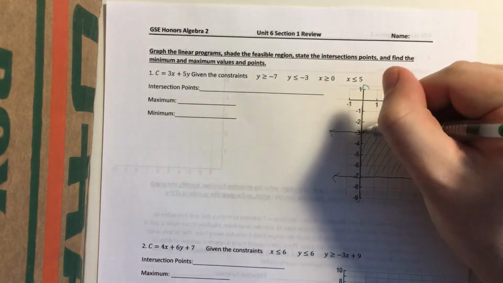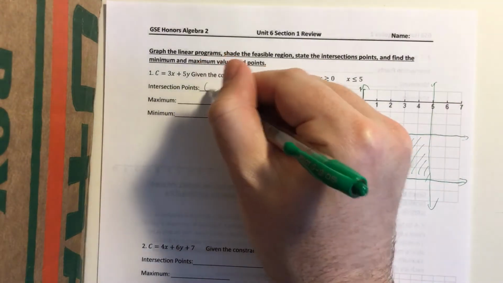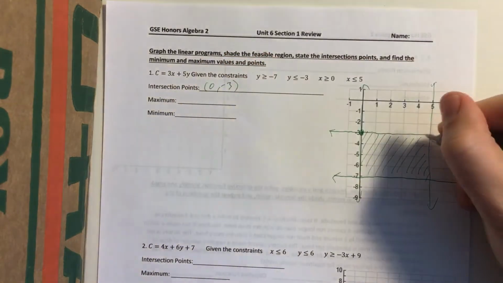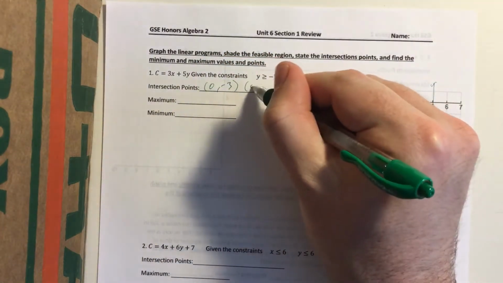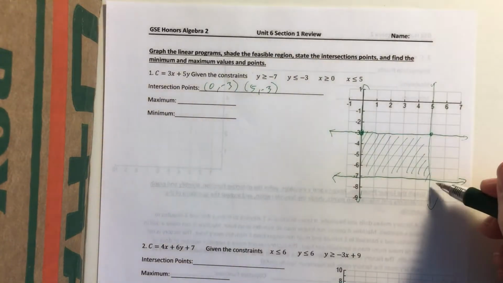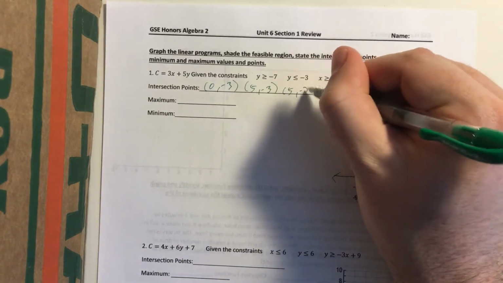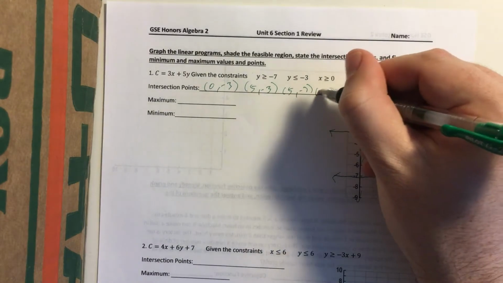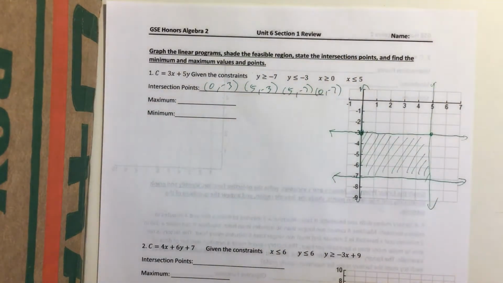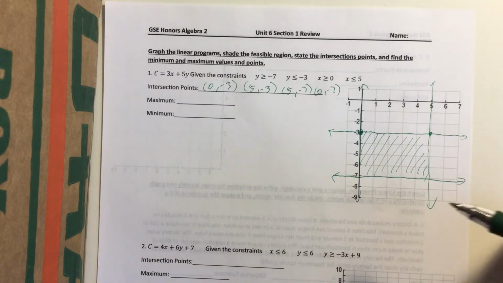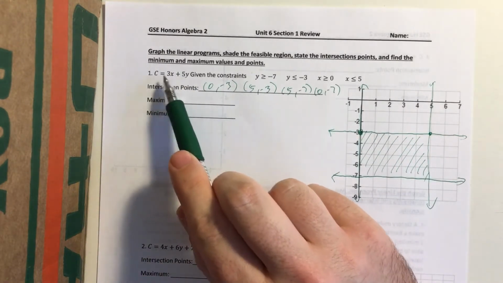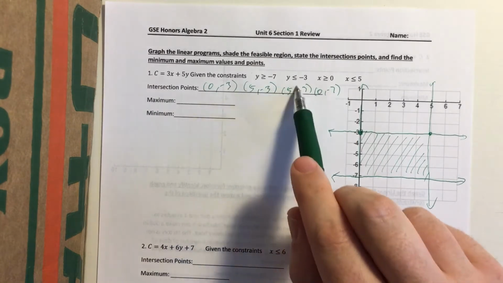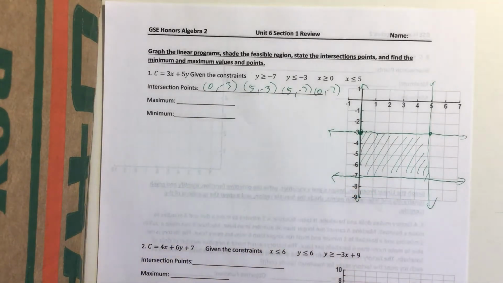And then we got to find our intersection points. Looks like we got one at 0, -3, one at 5, -3, one at 5, -7, and one at 0, -7. All right, and now we got to find the minimum value. And remember, the way we do that is we plug in to our objective function. We plug in each of these things and see which one gives us the minimum and maximum value.